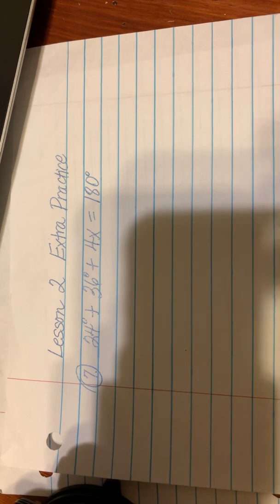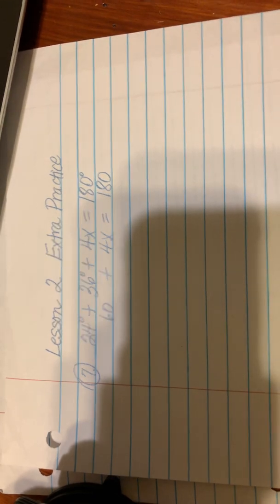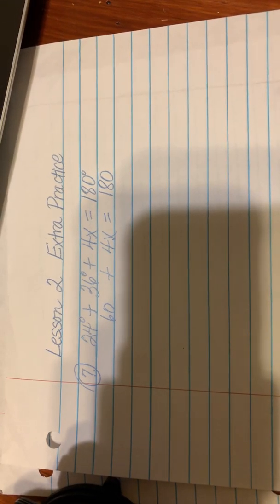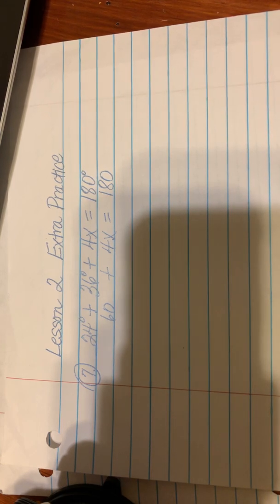So the first thing you want to do is combine the things that you can combine. You've got the 24 and the 36 that you could add together, and that would give you 60. And then 60 plus 4x equals 180. Now this is a two-step equation. And so you would do the opposite of your order of operations. So we would add or subtract first because we're undoing the problem. So we're going to take the positive 60, and so we would subtract 60 from both sides of your equation.